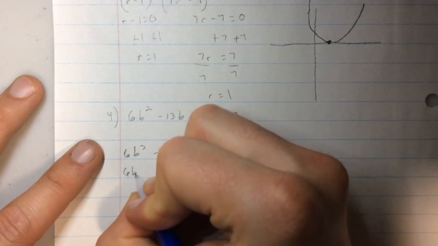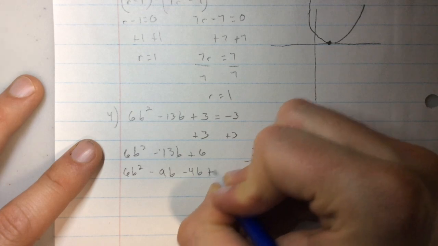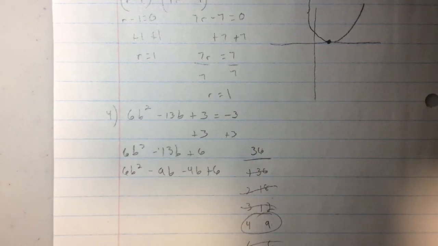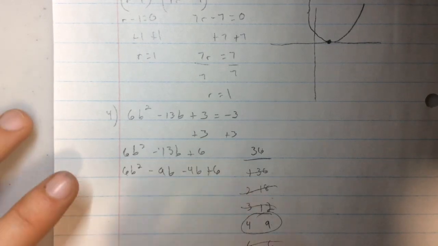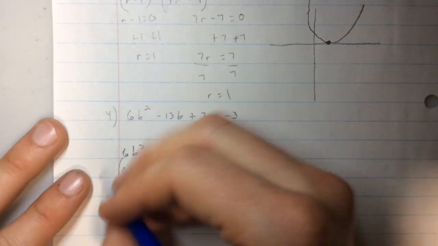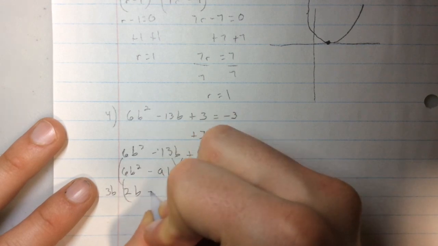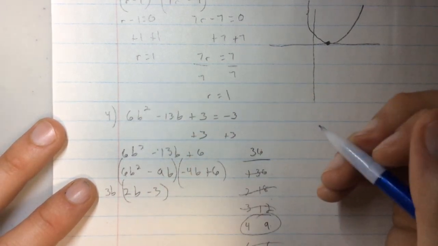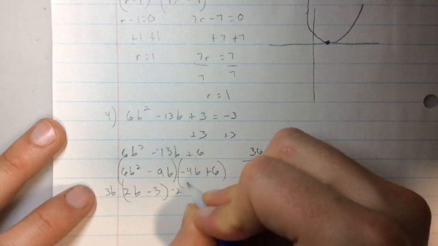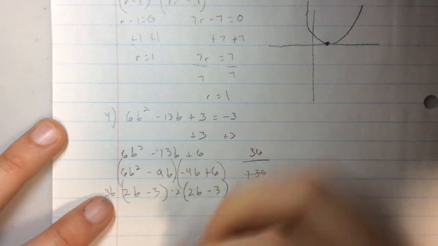So we're going to have 6b squared minus 9b minus 4b plus 6. And it doesn't matter the order you write these numbers in, because since we're adding them together, the order doesn't matter. From there, we're going to bracket these off. Let's pull out a 3b here. And that's going to give me 2b minus 3. 2b minus 3. And then over here, I'm going to pull out a negative 2, which is going to leave me with 2b minus 3 again. These two check out.